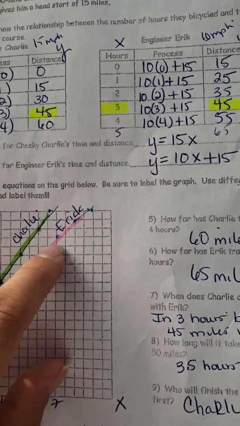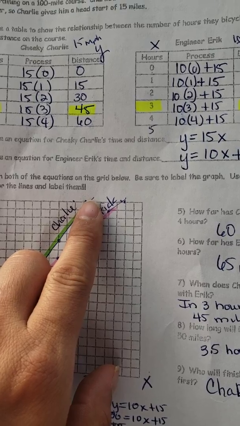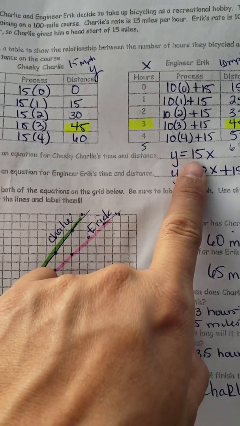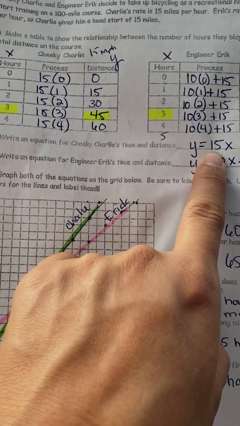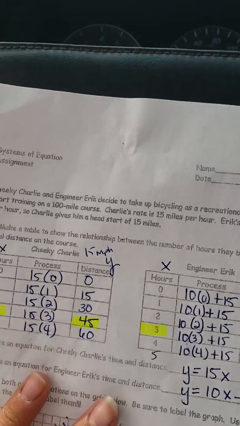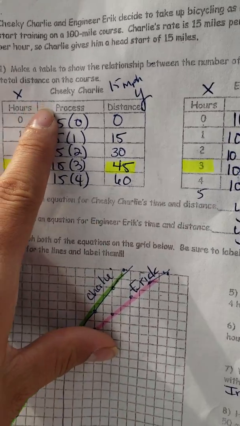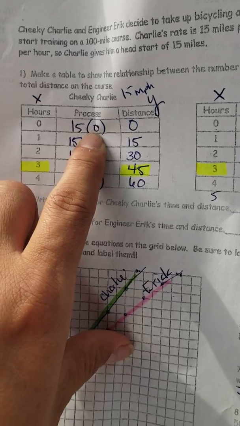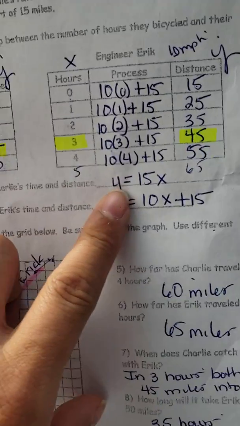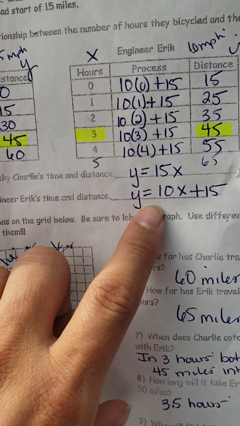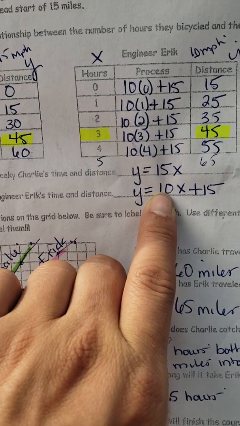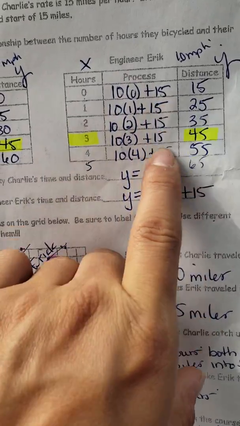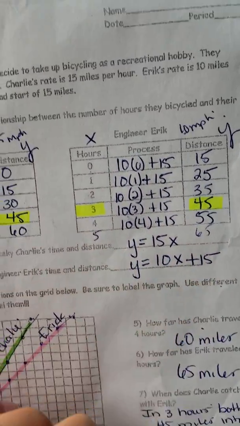All right, and then we had to write our equation y equals mx plus b for Charlie. So y equals m, which is our slope, 15 miles per hour, which is our rate. And it matches our process here, 15 miles per hour, so our x is hours, so 15 times x equals y. Okay, so pretty much the same thing. And then Eric, same thing. But his slope is 10 miles per hour. And you have to put that head start, which ends up being your y-intercept if you graph it.